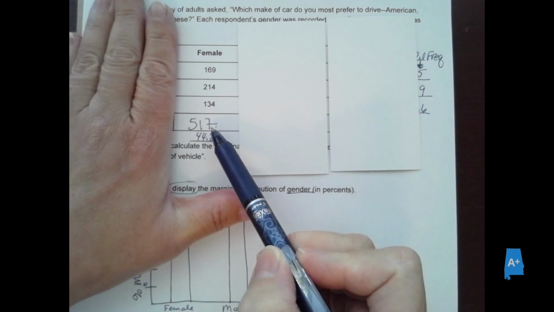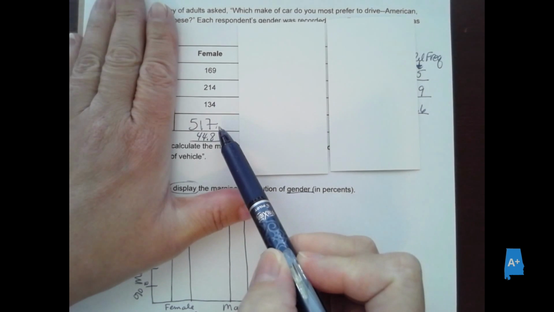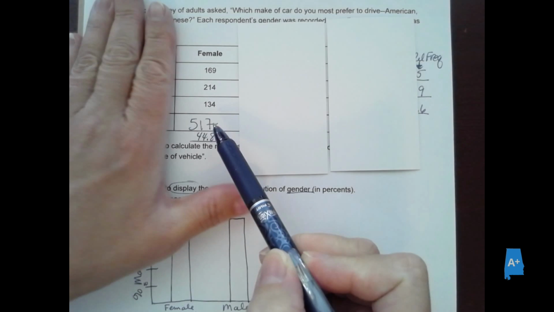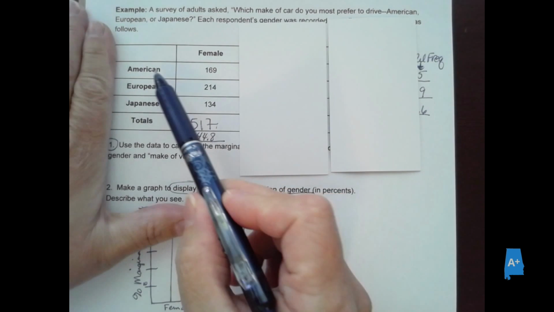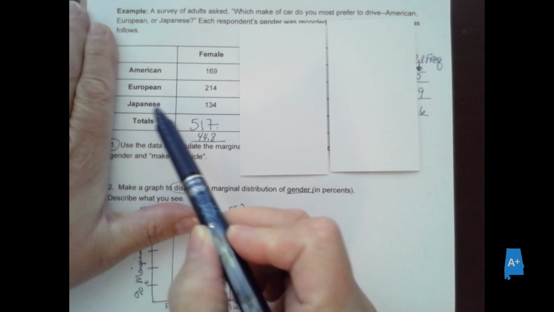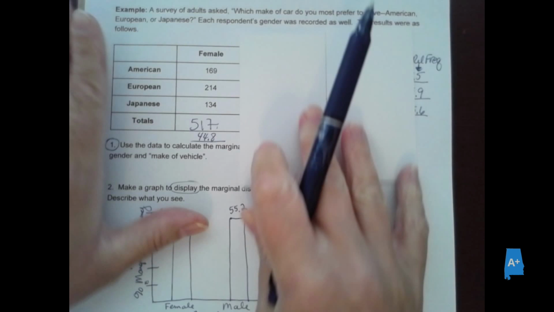So my denominators for all 3 of my probabilities are going to be 517. And then the numerators are going to be the numbers that correspond with American and female, European and female, and Japanese and female for the top. So let's write that down and get that going.